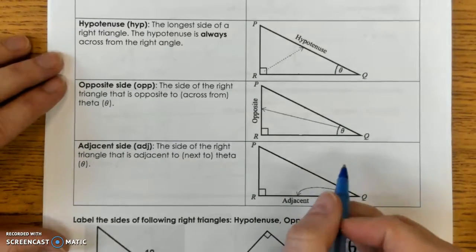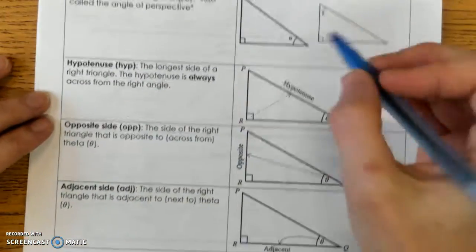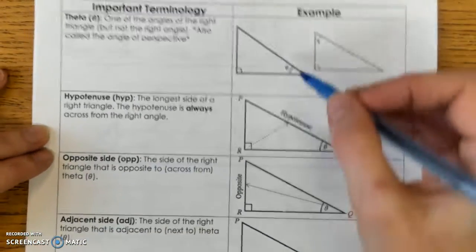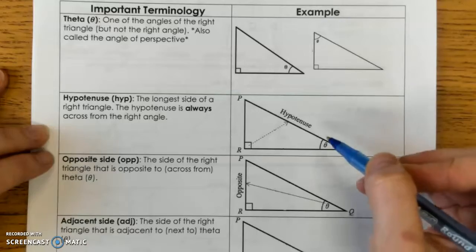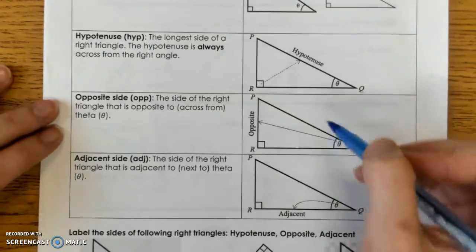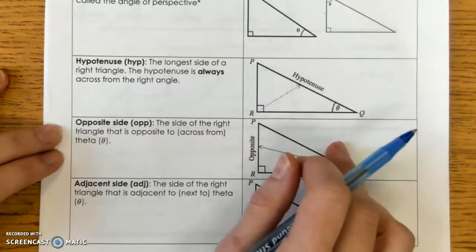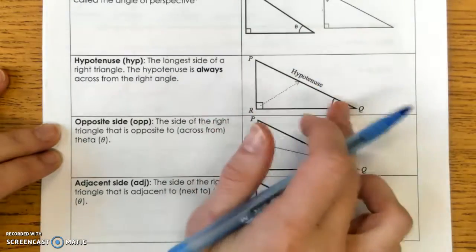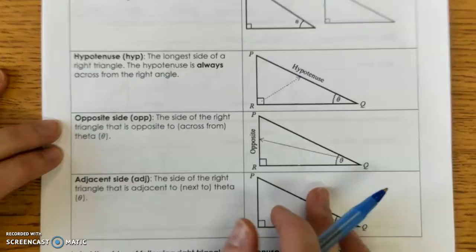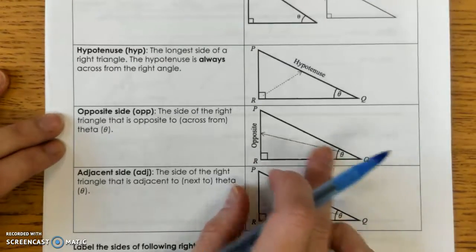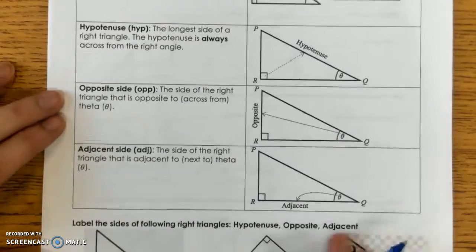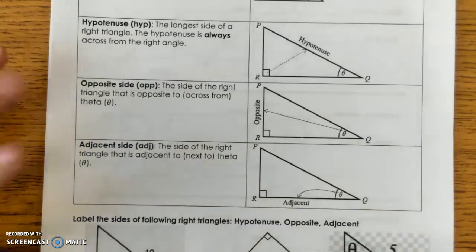What I recommend doing is labeling in this order exactly. You label your theta, your hypotenuse, your opposite, and your adjacent. You have to have theta labeled to do everything else. The hypotenuse is the easiest one to see because it's the longest side. Opposite is pretty easy to identify, and then adjacent is just your last side that's left.